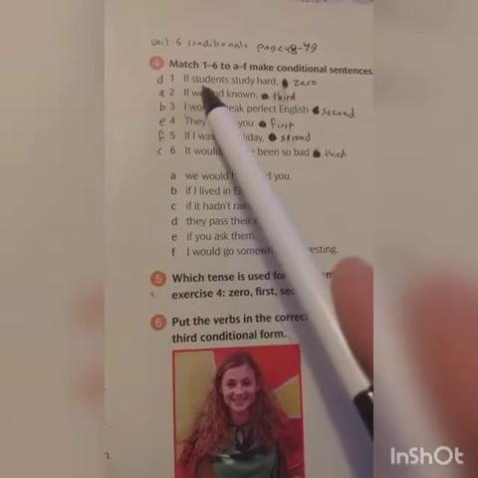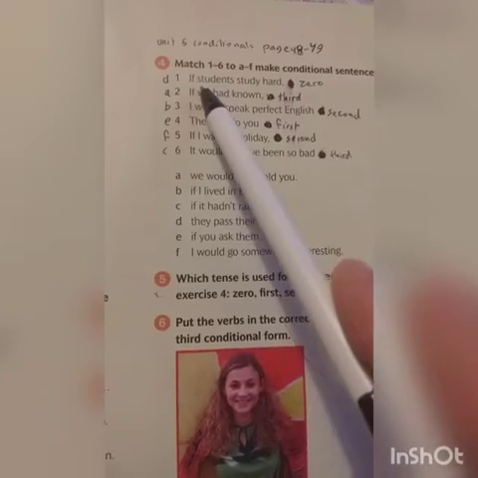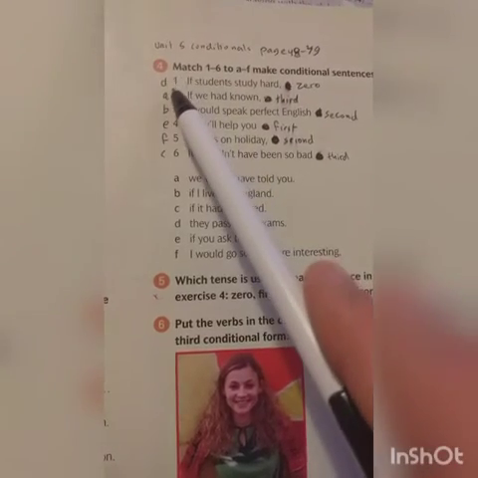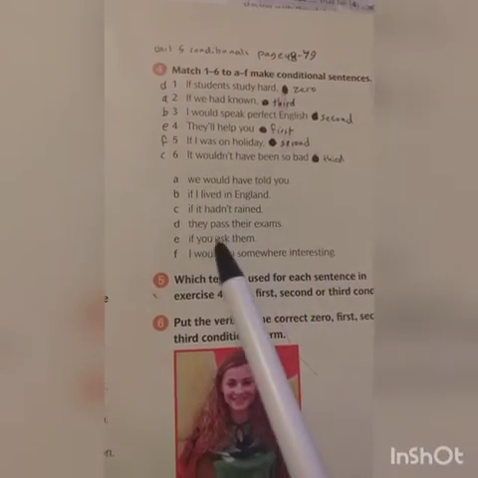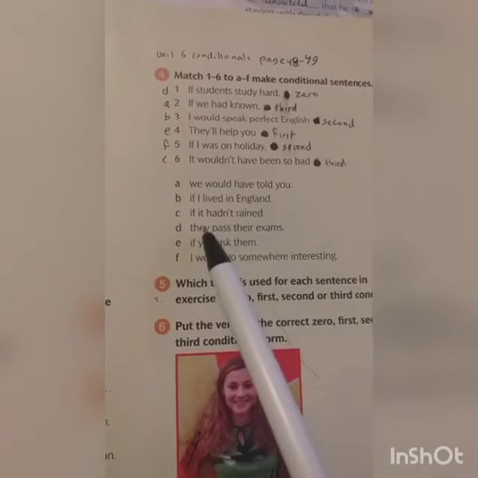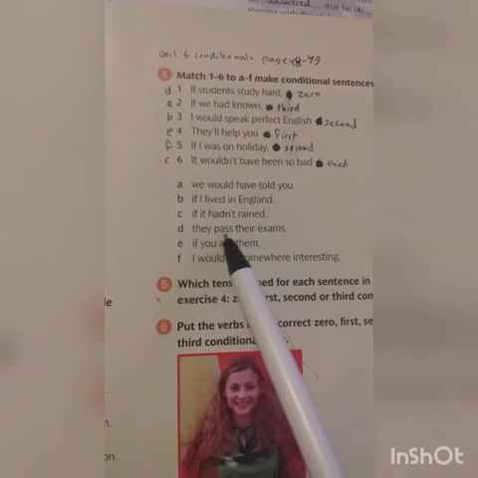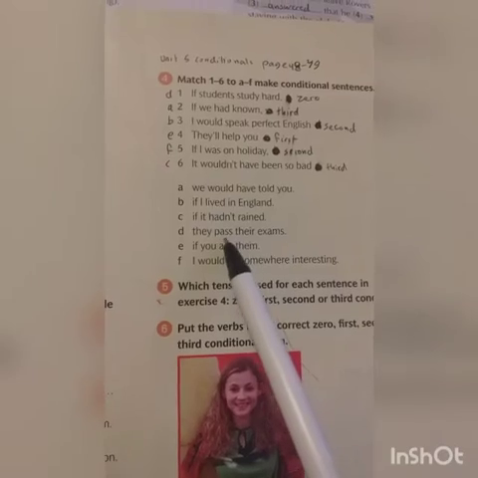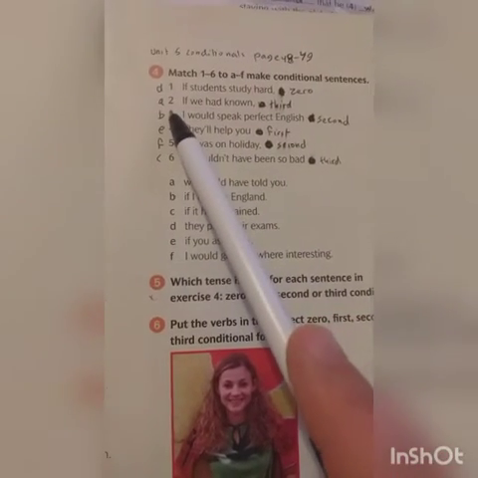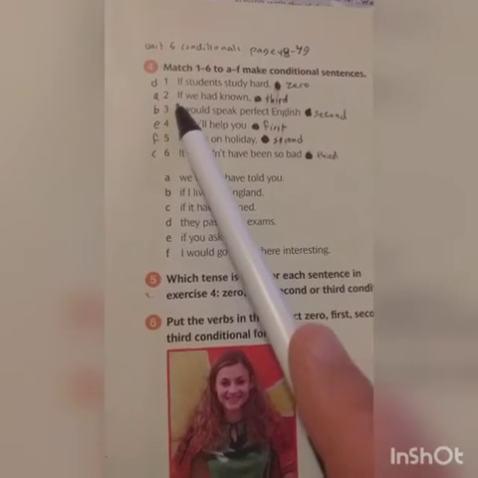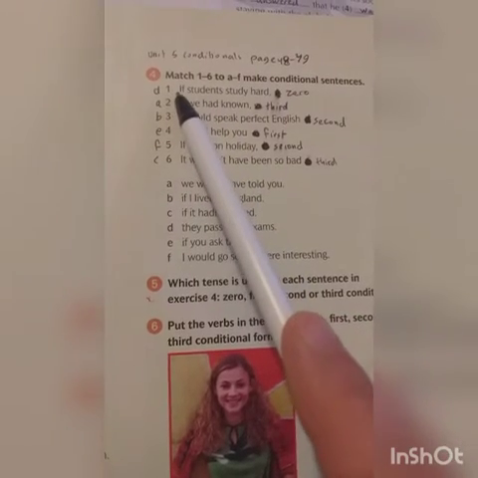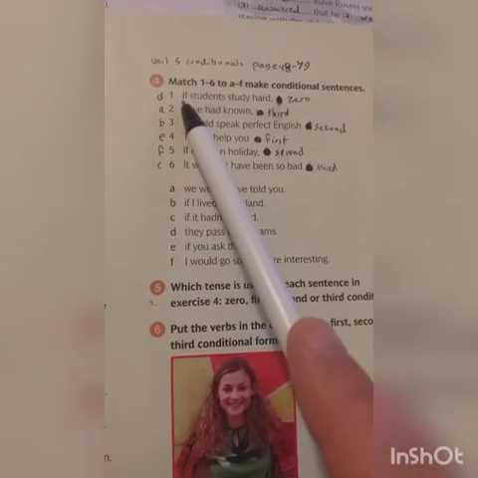First thing, we have a present simple tense with the if clause. And the answer is D. They passed their exams. Again, in the result clause, we have a present simple. So it's the zero conditional. Number 2. And also, this sentence talks about a general truth.